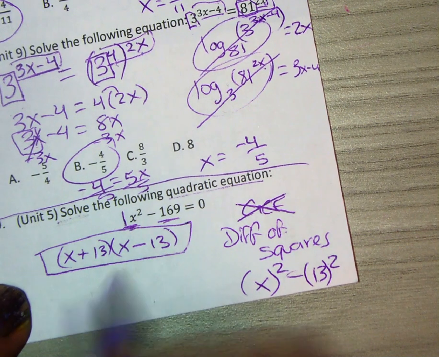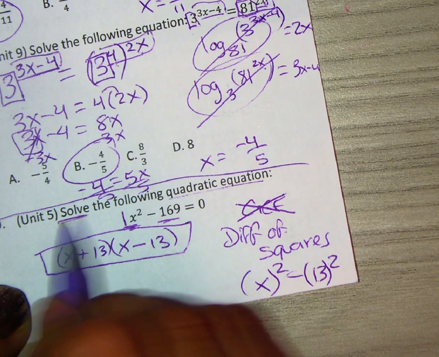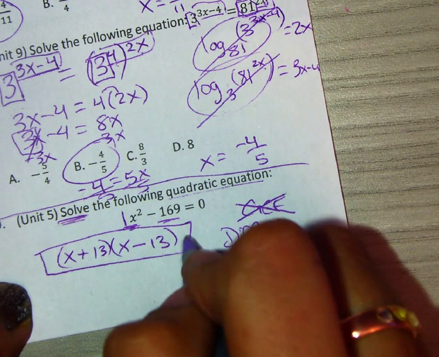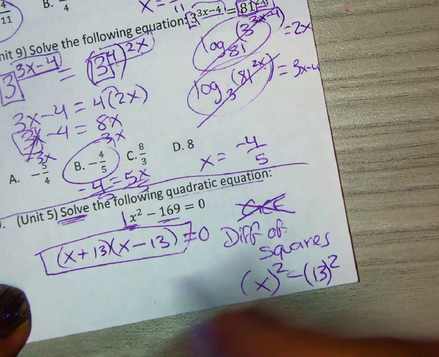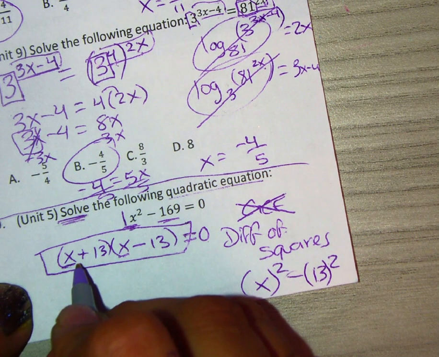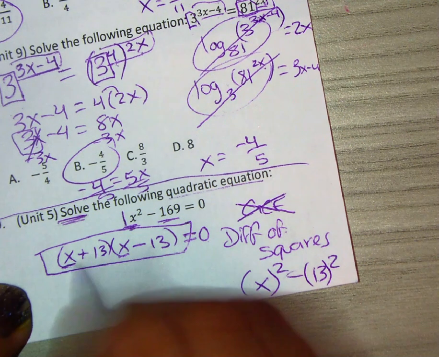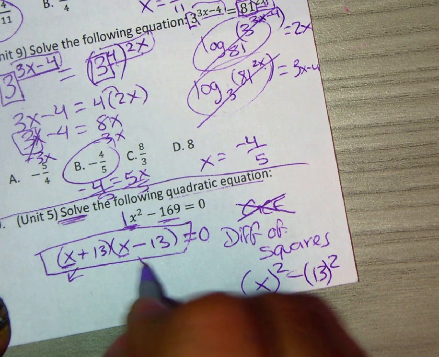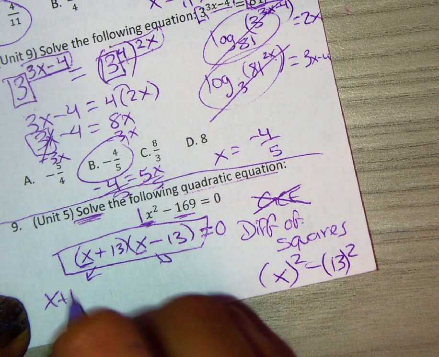And these are the factors, but it's asking to solve. So now you need to solve this to equal 0. When is the x going to equal 0? What x value can you put in there for this to be 0? So this is where you separate the factors and solve for them individually.